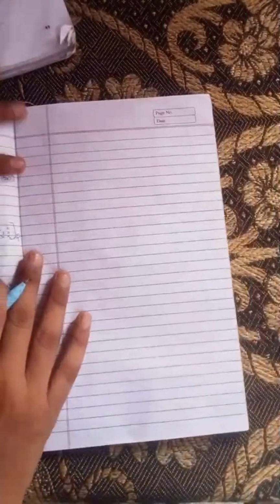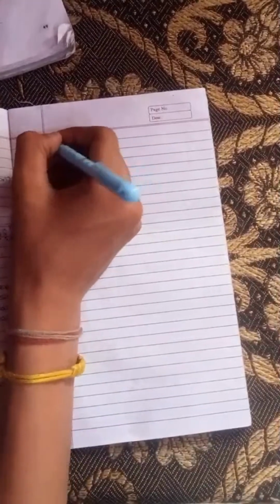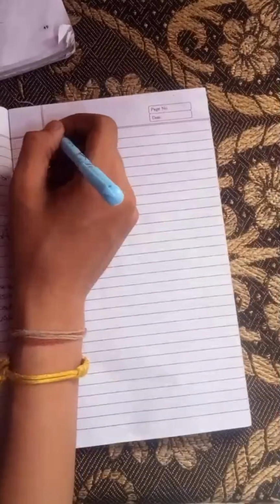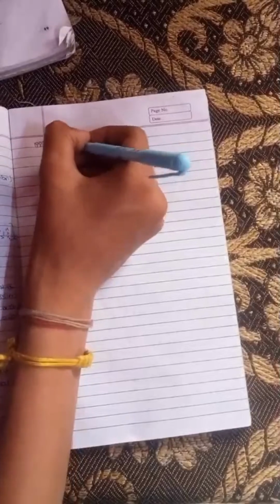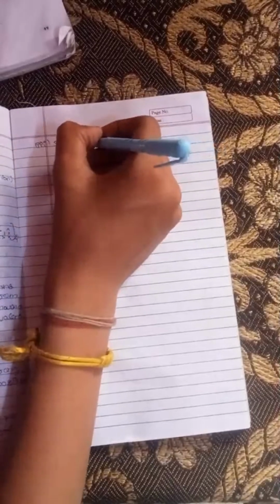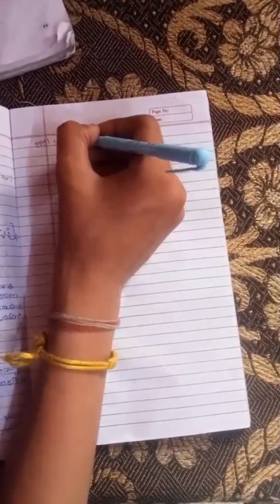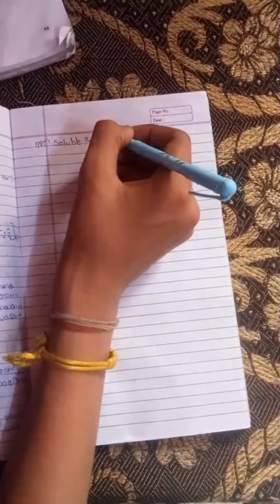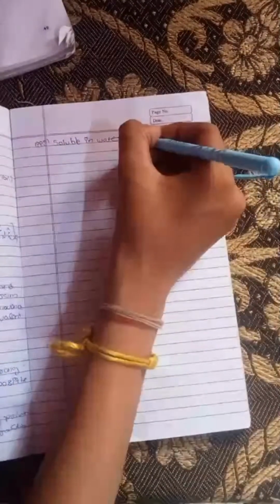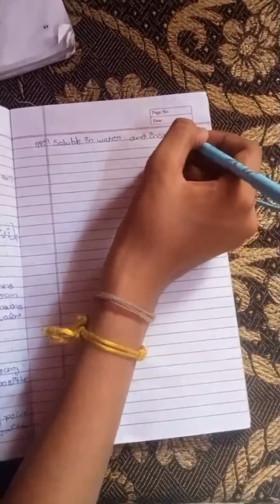Okay. Now the third property is about solubility. Electrovalent compounds are generally soluble in water and insoluble in solvents.